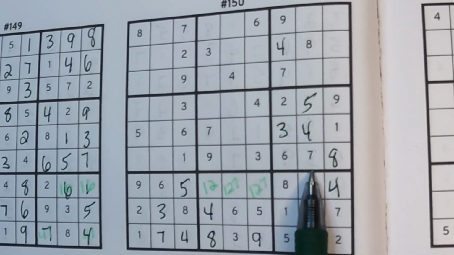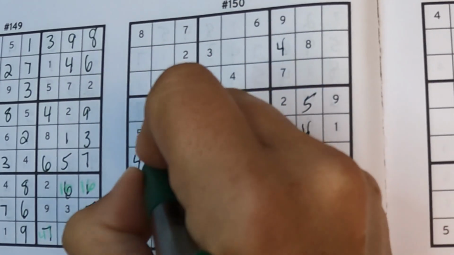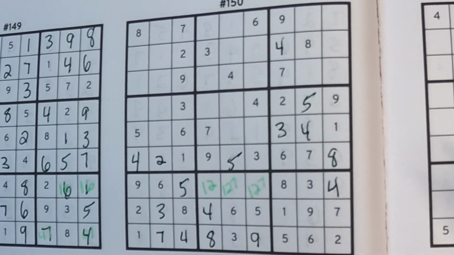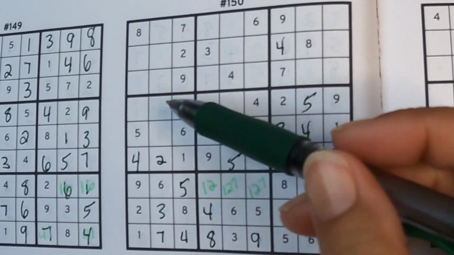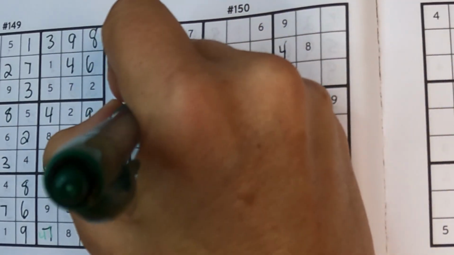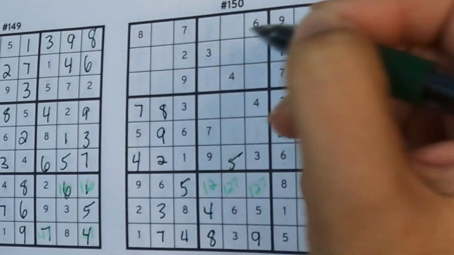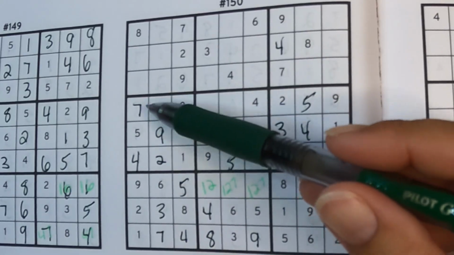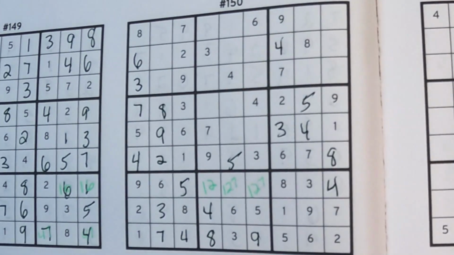For this row now, we're missing 2, 4, and 5. We've got 2 and 5 here, so this is our 4. That 5 makes this our 2, 5. For this box now, we're missing 7, 8, and 9. We've got 8 and 9 here, so this is our 7. 9 here, so 8, 9. For this column now, we're missing 3 and 6. We've got a 3 here, so 6, 3.